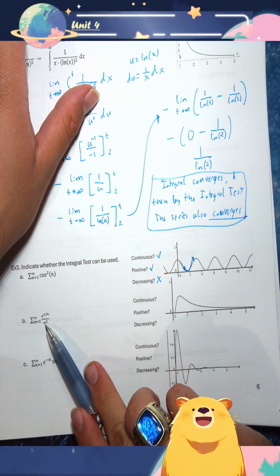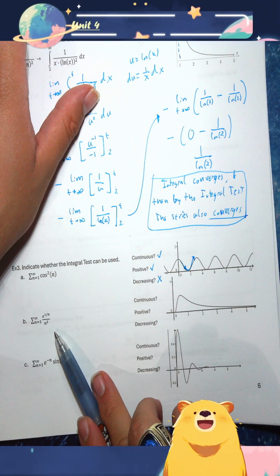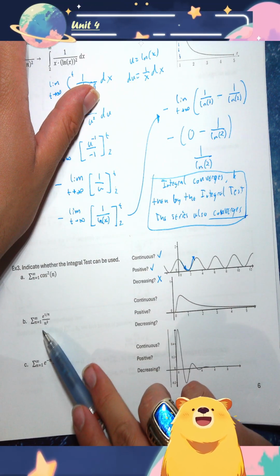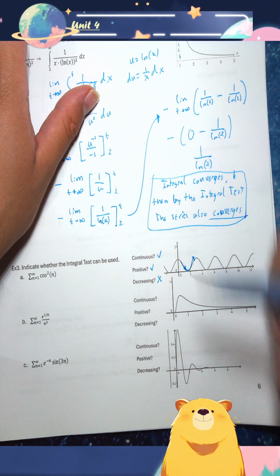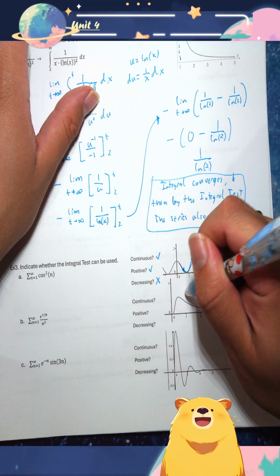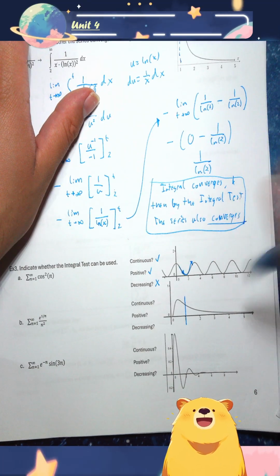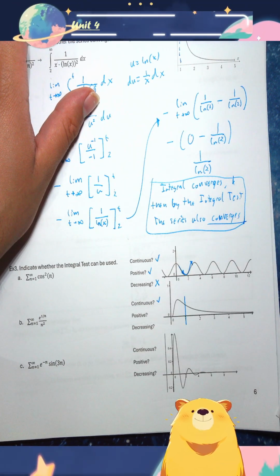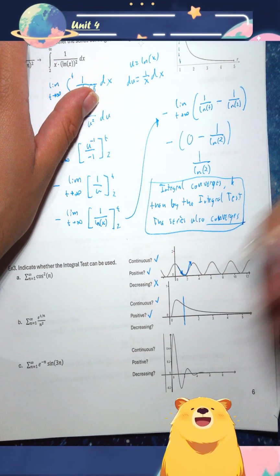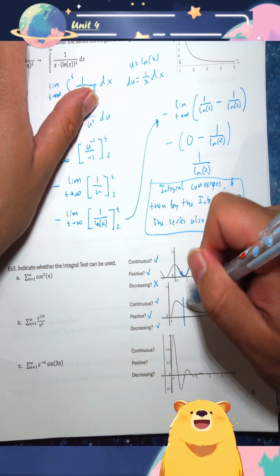What about over here, this function? Well, this function is continuous, except for when the bottom part is 0, but we really only care if it's continuous for the x equal to 1 part. So we could even write this line here. Is it continuous? Well, definitely. Is it positive? Well, it gets super close to 0, but it doesn't seem to pass the x-axis, so it seems positive. Is it decreasing? Actually, yes, it is decreasing. It keeps going down.